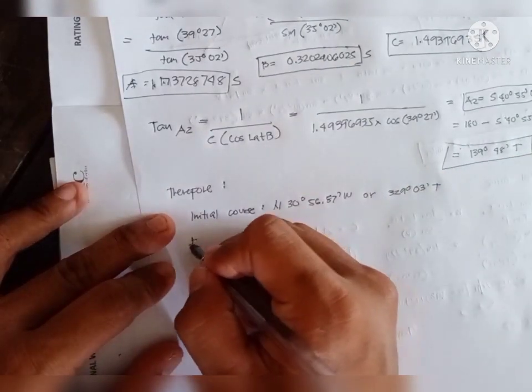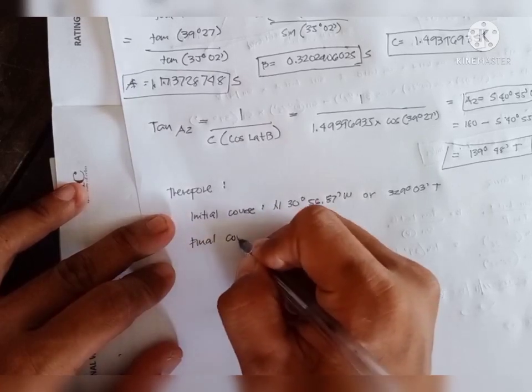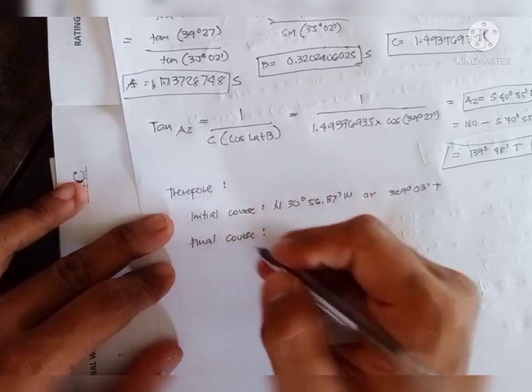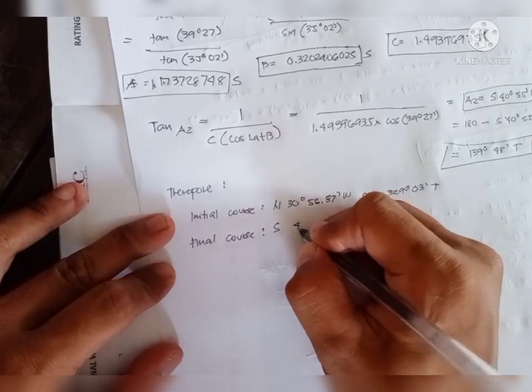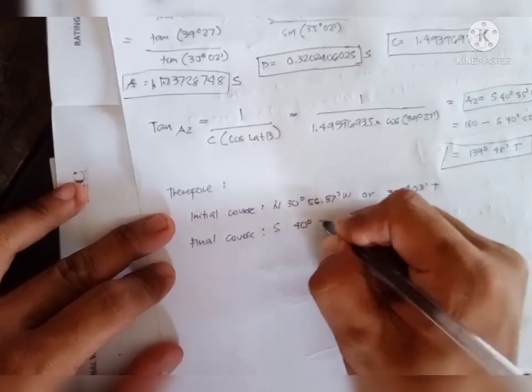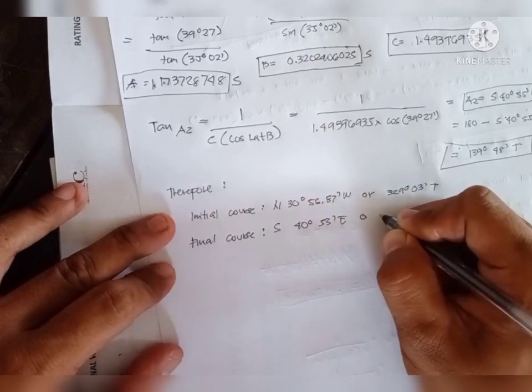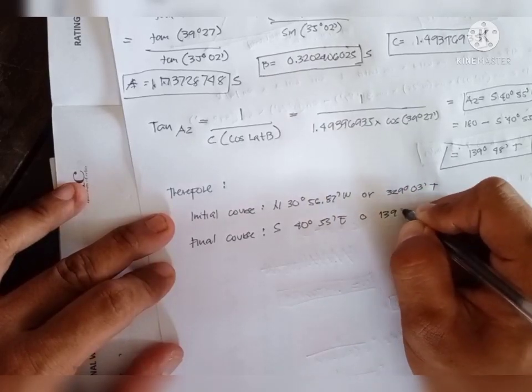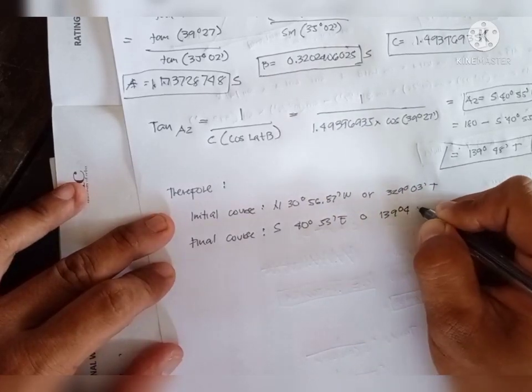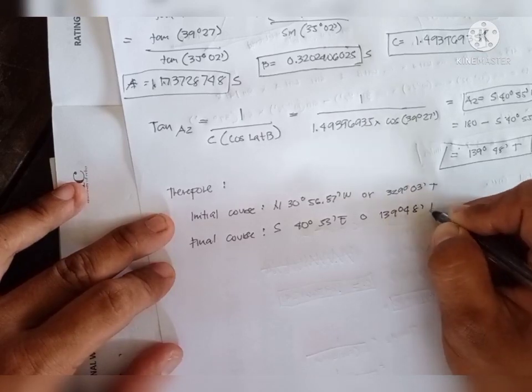And our final course is south 40 degrees 53 minutes east or 139 degrees 48 minutes true.